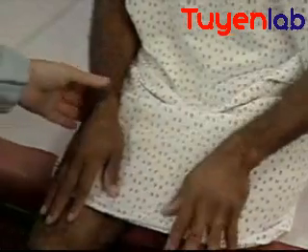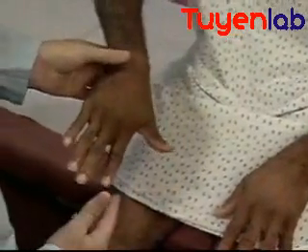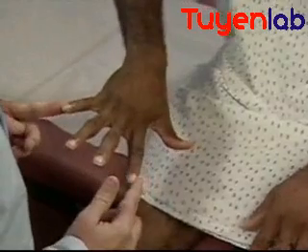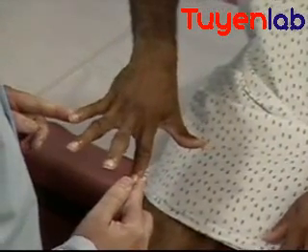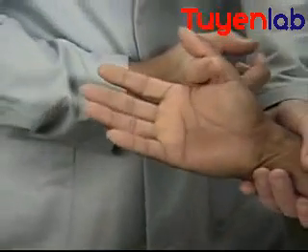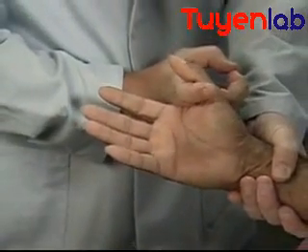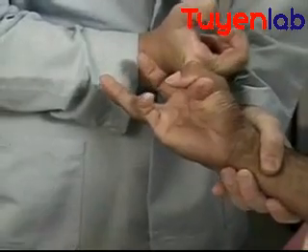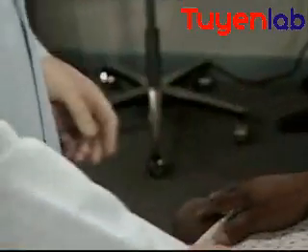Continue testing muscle strength by asking the patient to turn his palm down and spread his fingers. Check abduction by trying to force them together. Relax for a second. Then, test opposition of the thumb. To do this, ask the patient to try to touch the tip of his little finger with the thumb while you resist the movement.